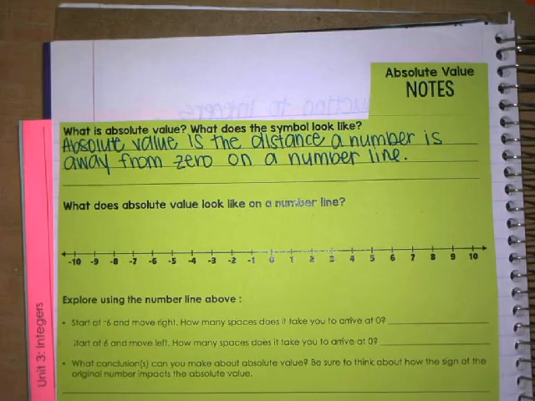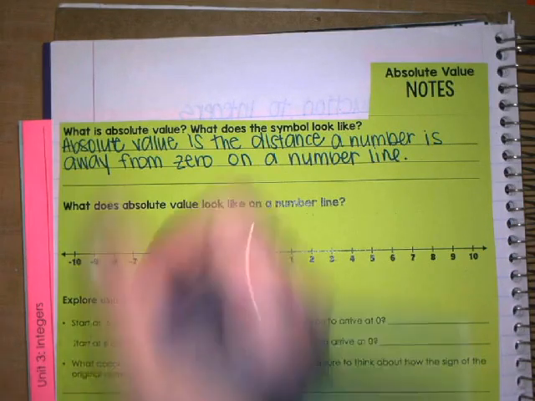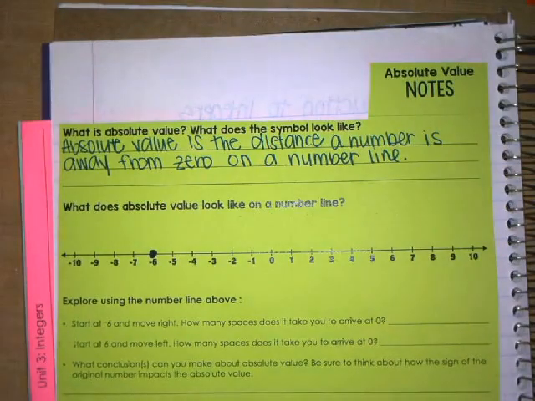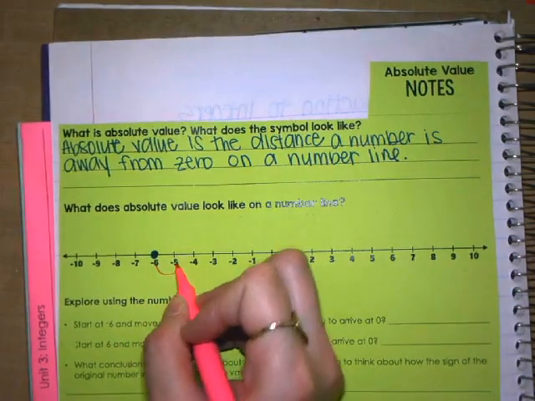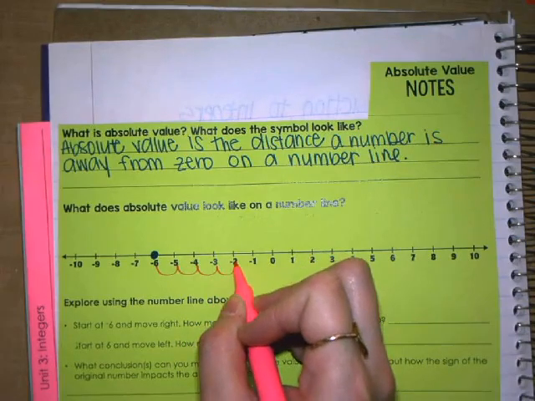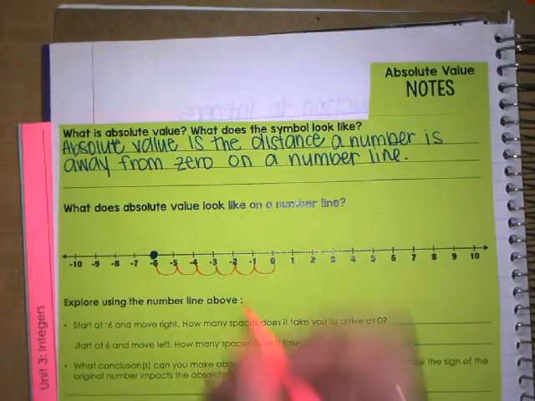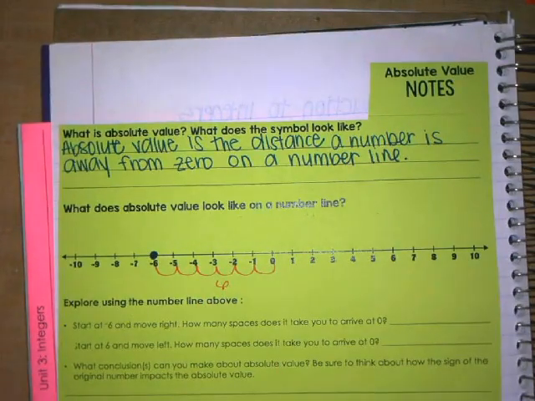So, let's say I want to know the absolute value of -6. I'm going to put a dot on -6. Well, it is the distance a number is away from 0. So all I have to do is count how far away -6 is from 0 on a number line. So if I count, I'm going 1, 2, 3, 4, 5, 6. How many? 6. So the absolute value of -6 is 6, because it is 6 spaces away from 0 on a number line. Does that make sense, everyone?